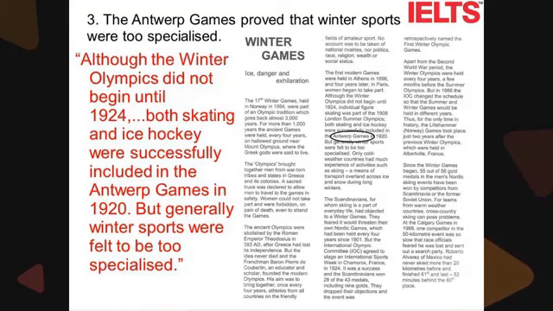So if you read that text in red, your job is to decide, is that the same as statement 3? So true. Is that the opposite to statement 3? So false. Or is it different information about the Antwerp Games? So not given. And this part is important, to take your time. Read slowly, read carefully, maybe read it more than once.